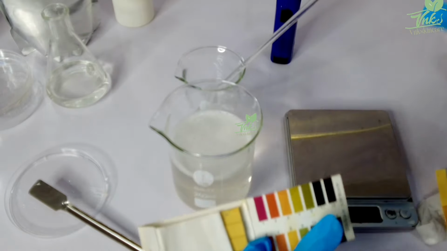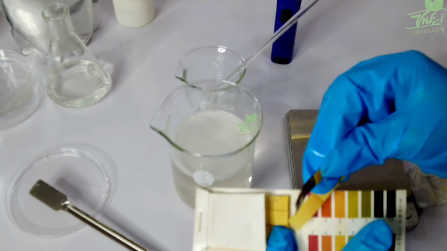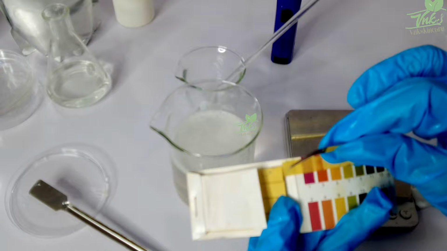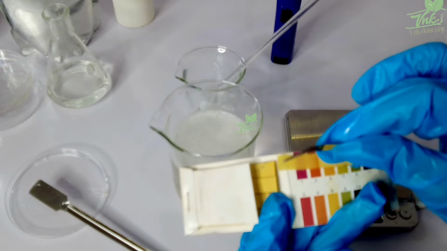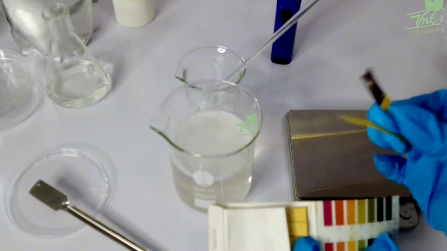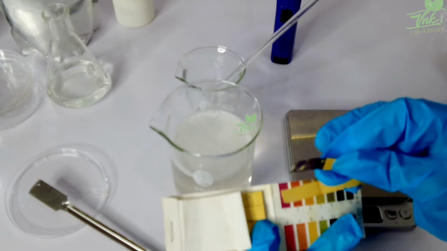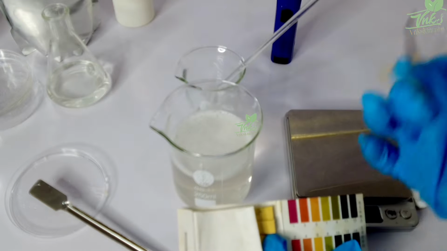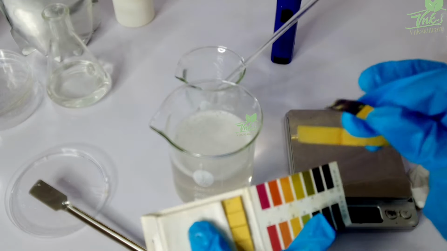You can see that. So within 3 to 4, you can see 3.5 to 4. But you can get the actual pH reader, the electric pH reader, which is more accurate. But for beginners, you can use this.